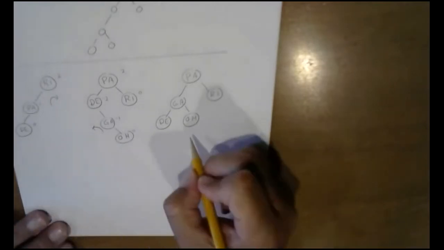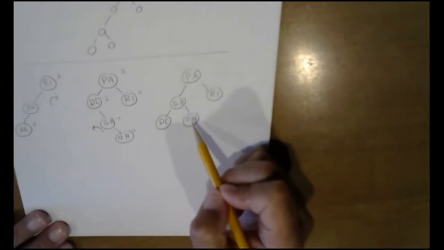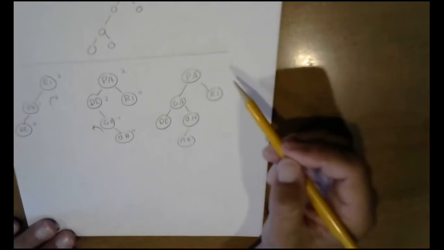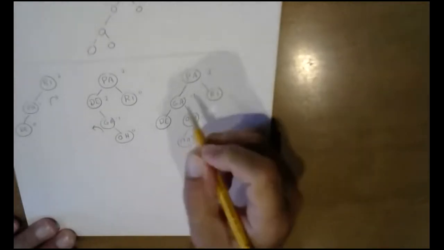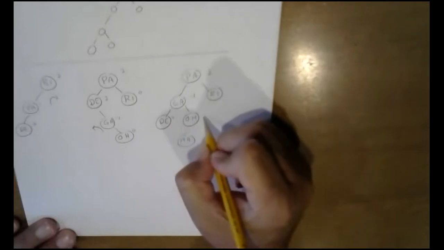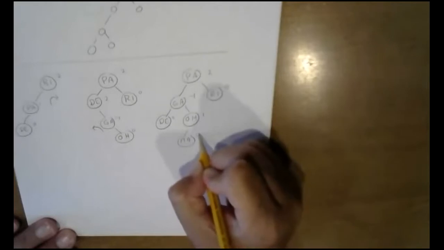Yes. All right. The next one that we're going to load in is Massachusetts. Left of PA, right of Georgia, left of Ohio. Let's check out our balance factors. Now PA has a balance factor of 2. Georgia is -1. Delaware is 0. Ohio is 1. Massachusetts 0. Rhode Island 0. So now I have a problem with my PA being a 2.